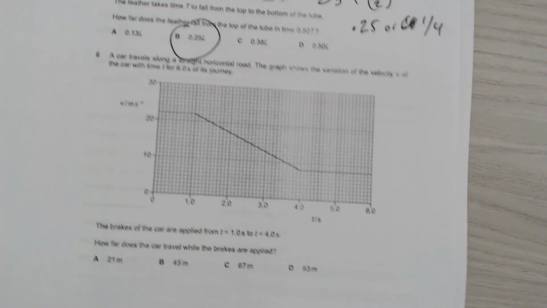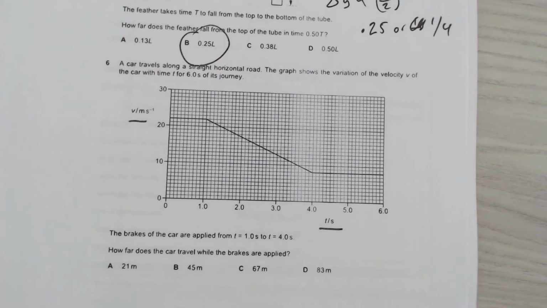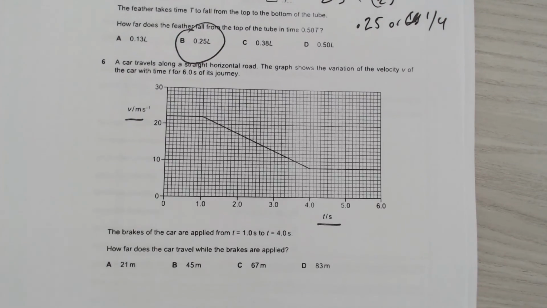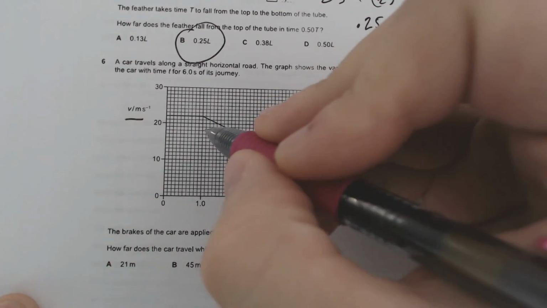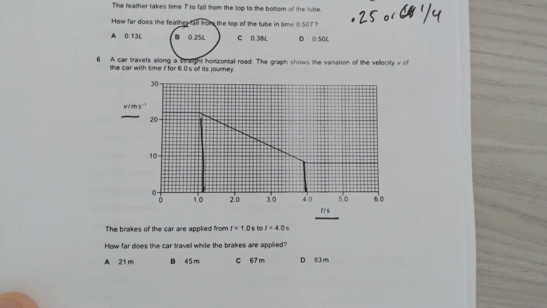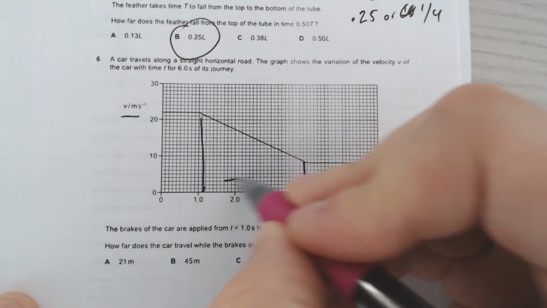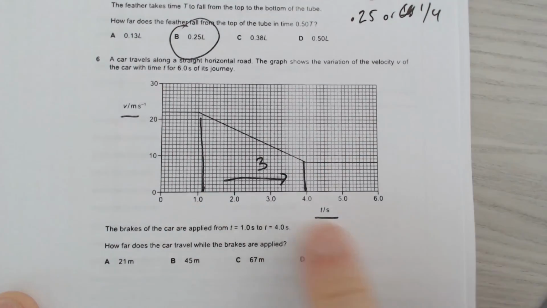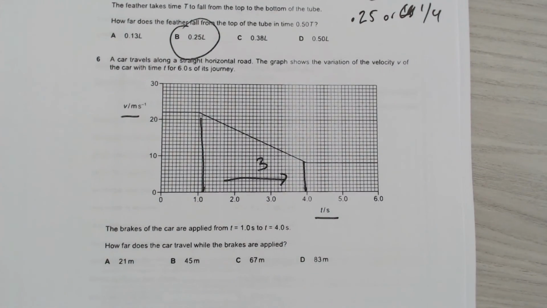Number 6. In order to get from a velocity versus time graph to a position versus time graph, if you go backwards, you have to find the area. So if we have to find the area, that is all you're expected to do from here to here. The trick is that you don't put a base of 4, you put a base of 3, because from 1 to 4 is 3, not 4. I've made that mistake in the past.